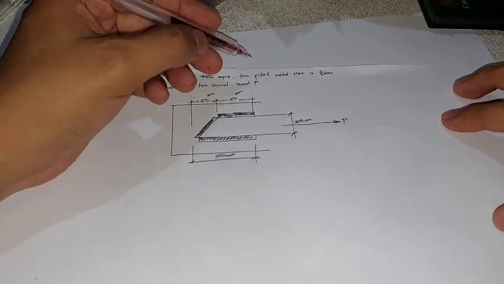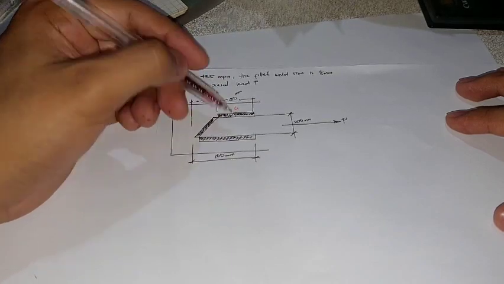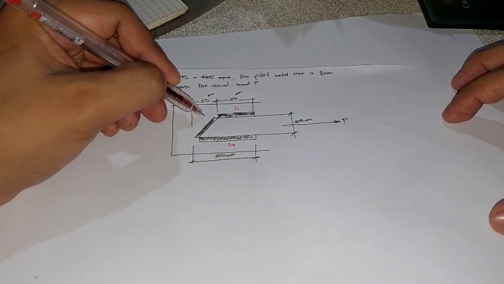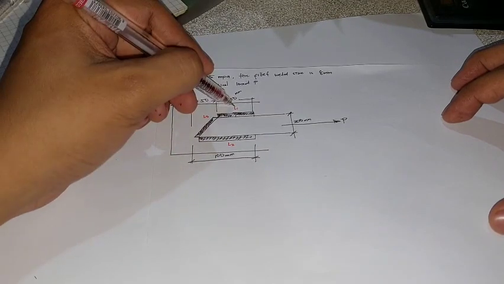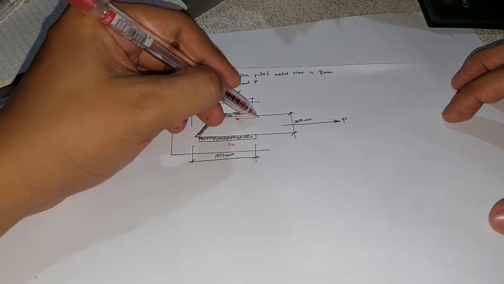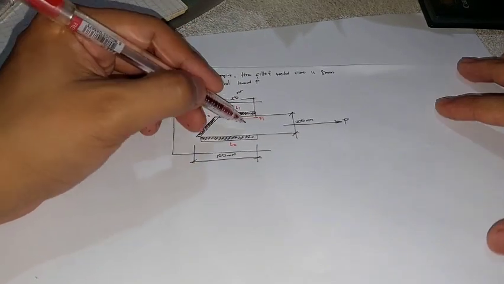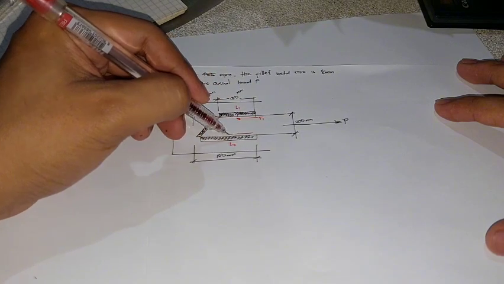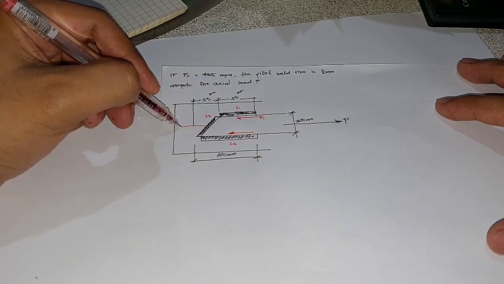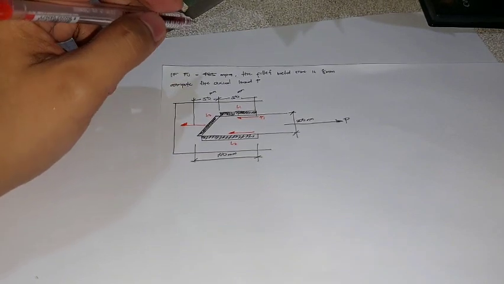So L1. You identify where your L1 is, where your L2 is, and L3. So your L1 is here, and your F is here, F1. Your F2 is here, in front. Then F3.